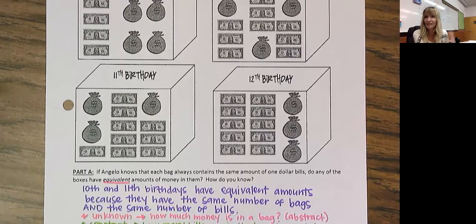But the cool thing is even when you don't know something, you can still work with it. We also, in this scenario, don't know how much money's in a box. But again, that comes back to how much money's in a bag. Because as soon as I know how much money's in a bag, then I can figure out how much money's in a box. So really our key unknown here is how much money is in each bag.